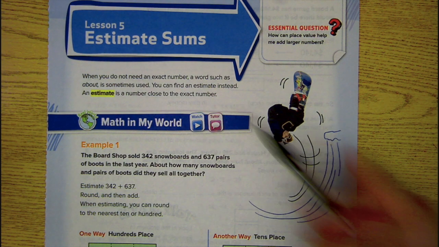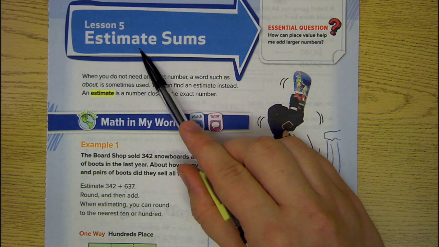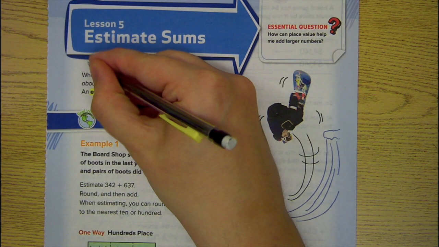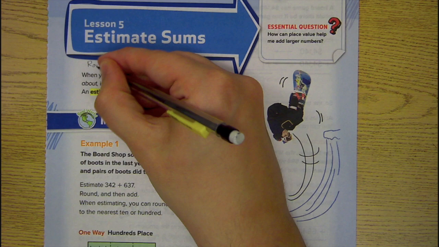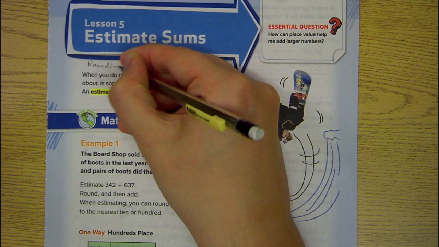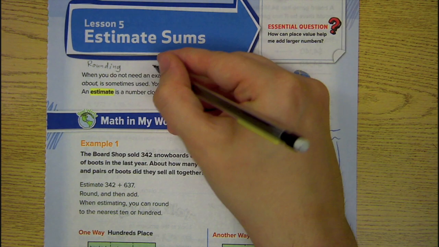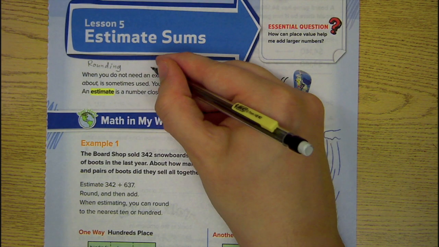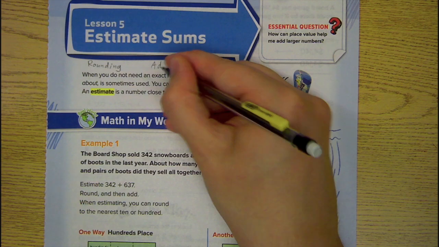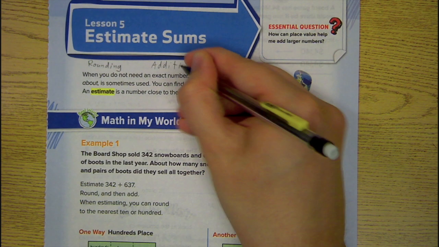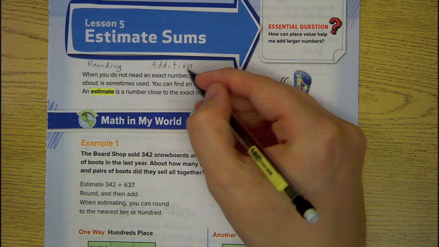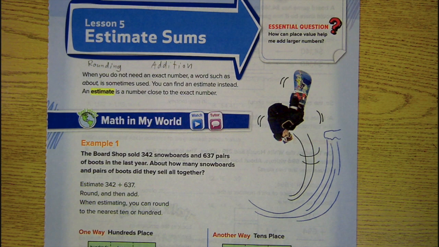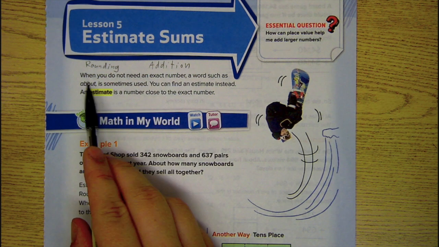Alright, so for estimating sums, there's two big parts of it. The first part is estimating, of course, which really is what we're going to be rounding. So we're going to be doing a lot of rounding today. And the next part is sums. Sum is the answer for an addition problem, so we're going to be doing addition. So a lot of rounding, and then we're going to be adding the parts that we rounded.